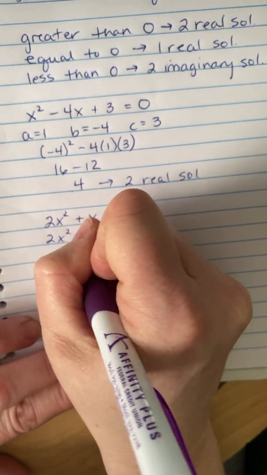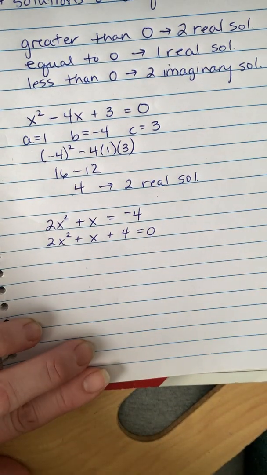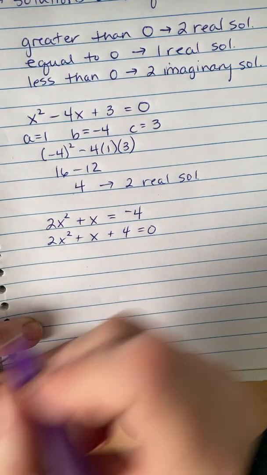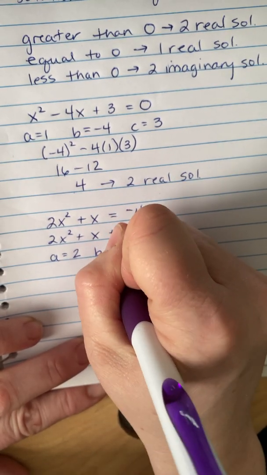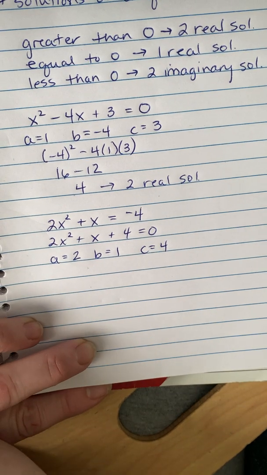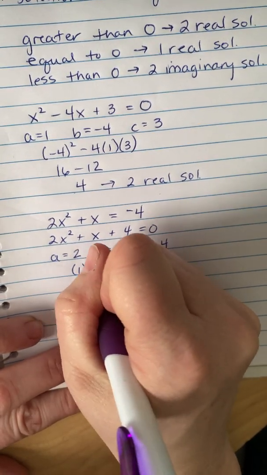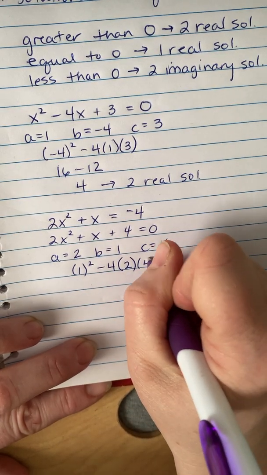So I'll have 2x squared plus x plus 4 equals 0. Then I can identify my a, b, and c. So a is 2, b is 1, c is 4. And then I do b squared minus 4 times a times c.